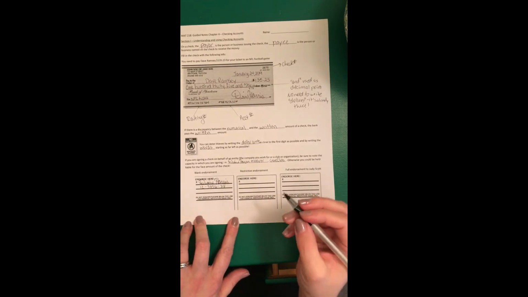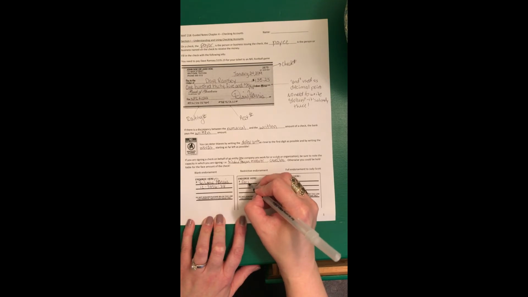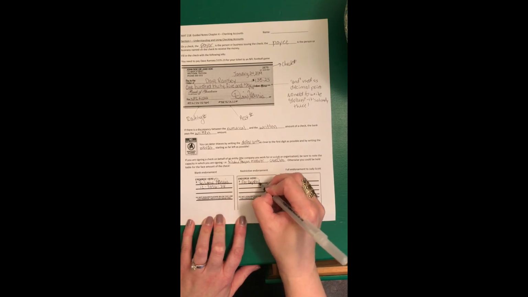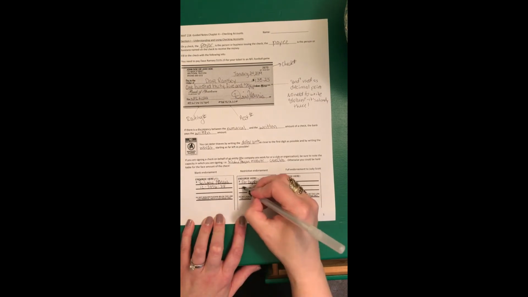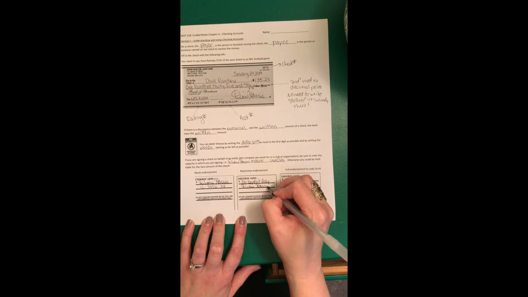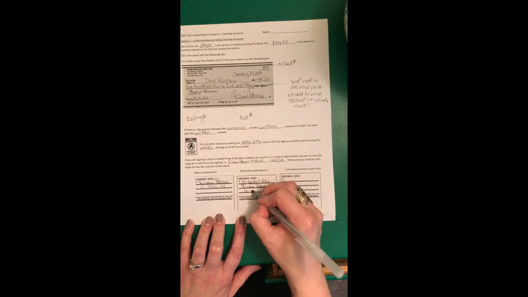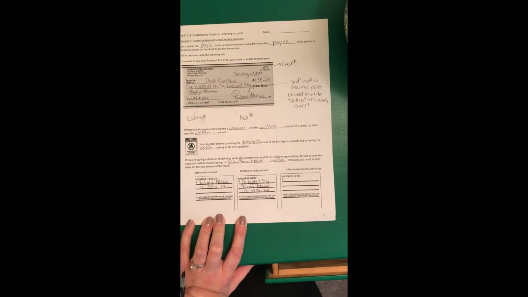The other way is a restrictive endorsement, where you write for deposit only. That means the only thing that someone can do with this check is deposit it. And then your name, and then if your bank requires it, your account number.